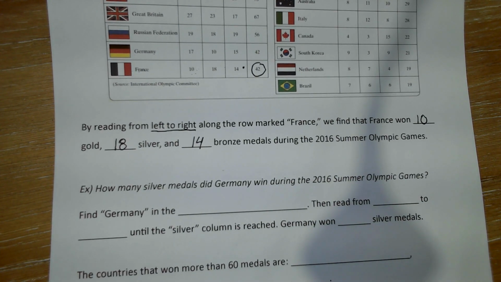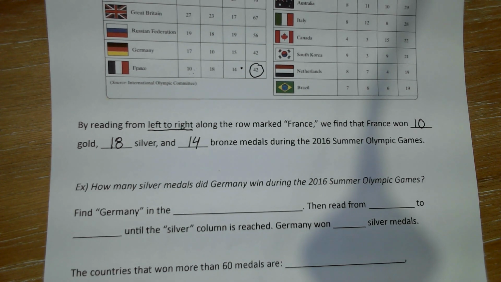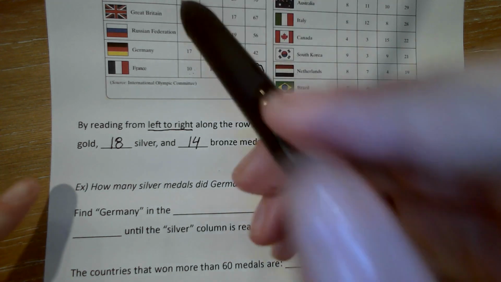Now, how many silver medals did Germany win during the 2016 Summer Olympic Games? First, find Germany in the table. Now, where in the table?